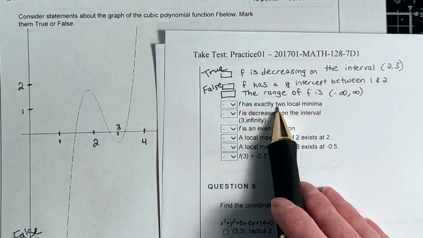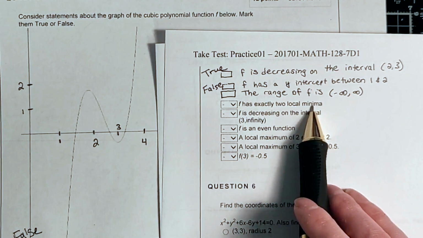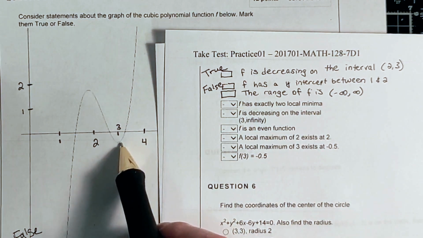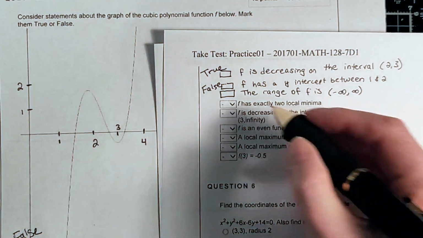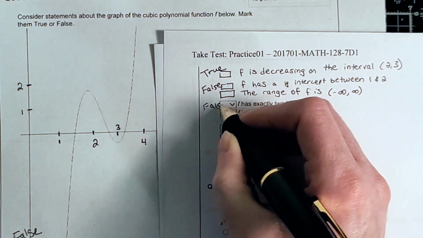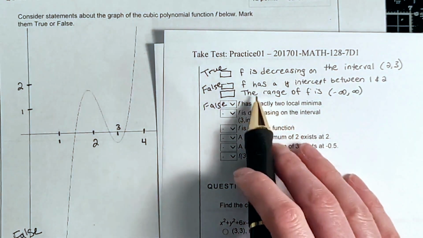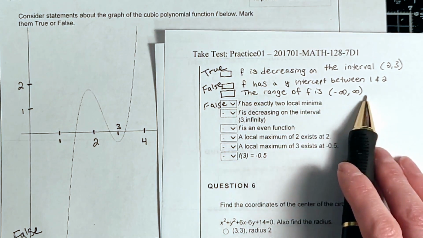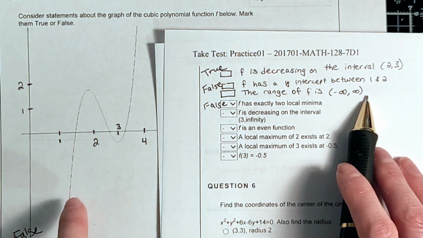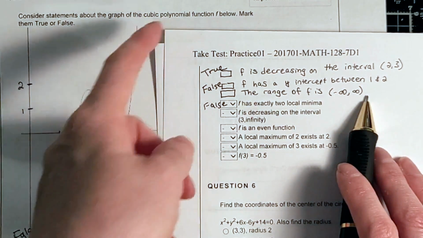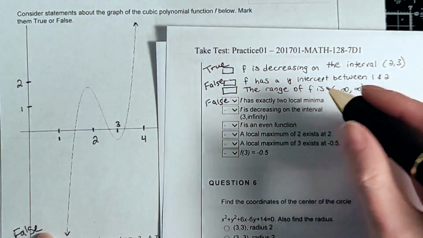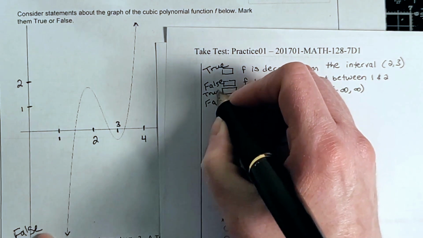F has exactly 2 local minima. So local min on here would be this right here, but there's not another dip down, so that's false. Oh, I missed the range one. Oops. Okay, the range of F is negative infinity to infinity. So if you look, the arrows are going in opposite directions, so that's true. So if I were to put arrows on here, one's pointed up, one's pointed down, so that means your range is that. So that one's true. I didn't mean to skip that one.